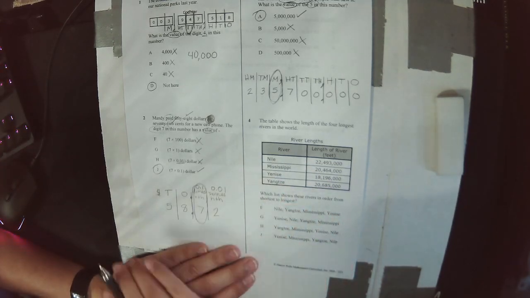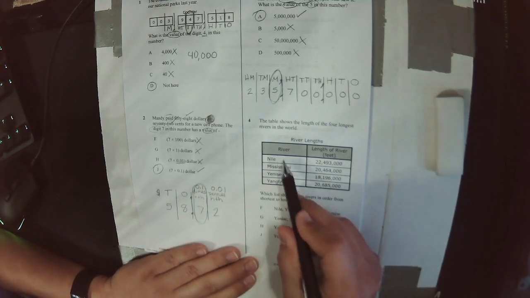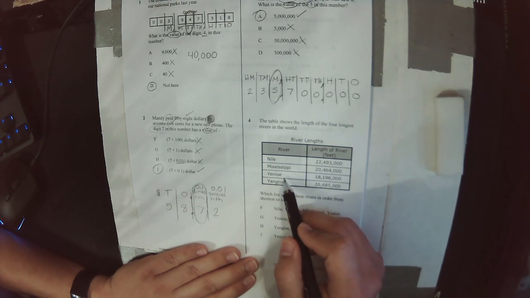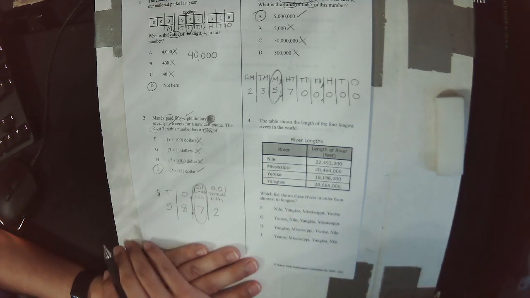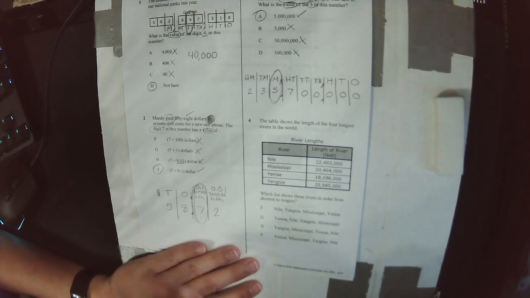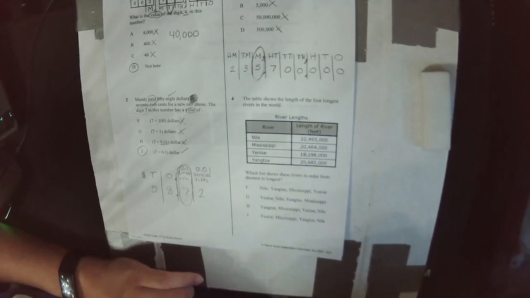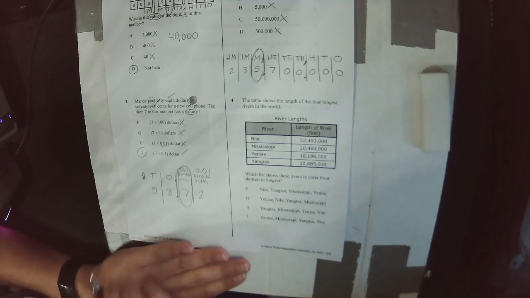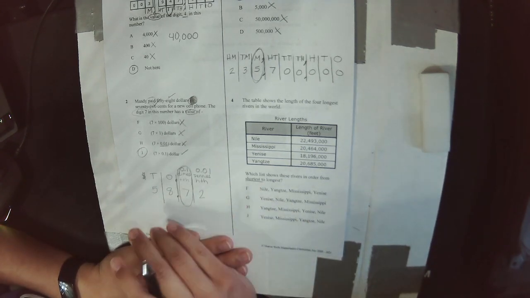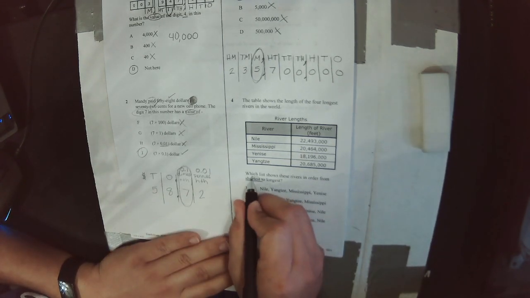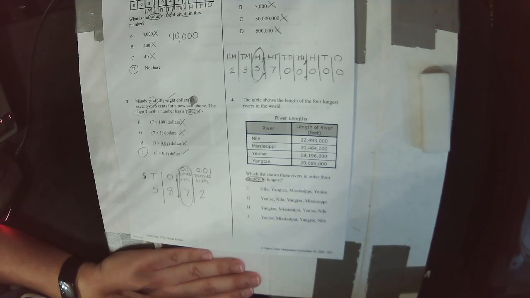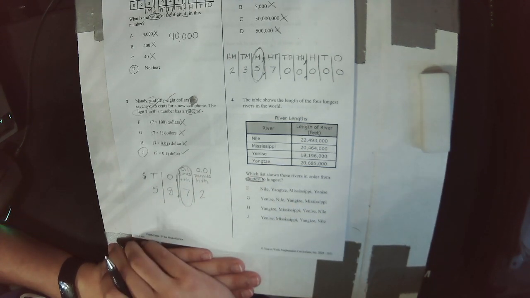These are the four longest rivers in the world: the Nile River, the Mississippi River, the Yenisei River, and the Yangtze River. It says which list shows these rivers in order from shortest to longest. Shortest to longest.